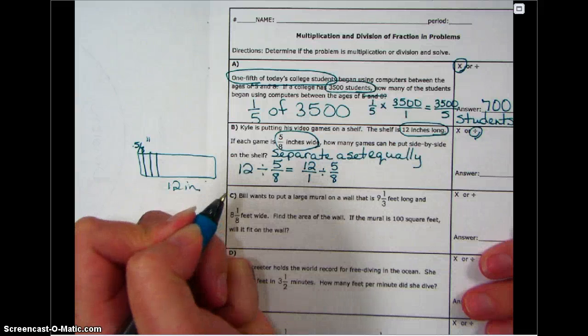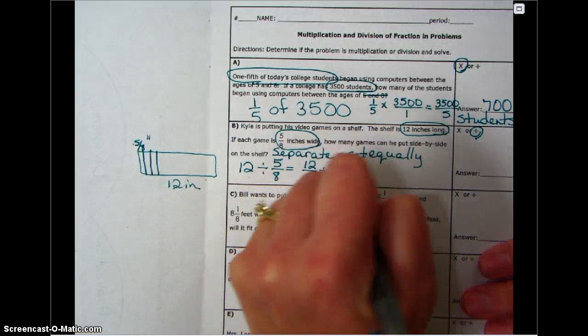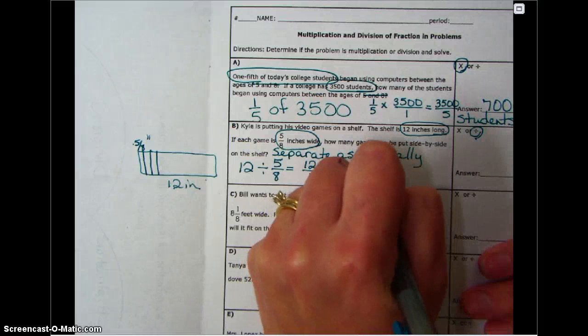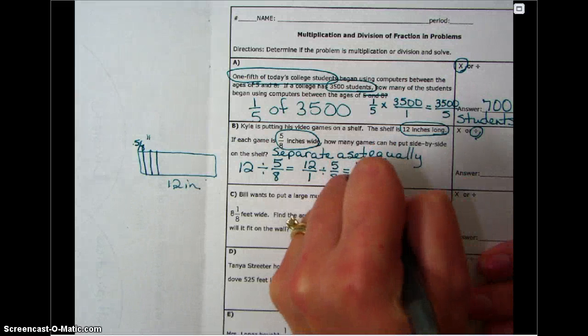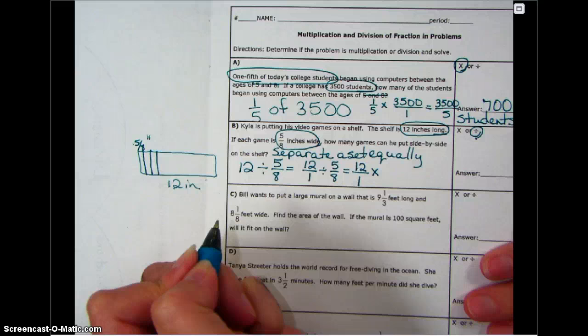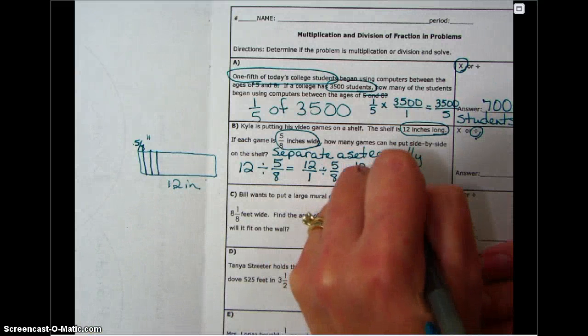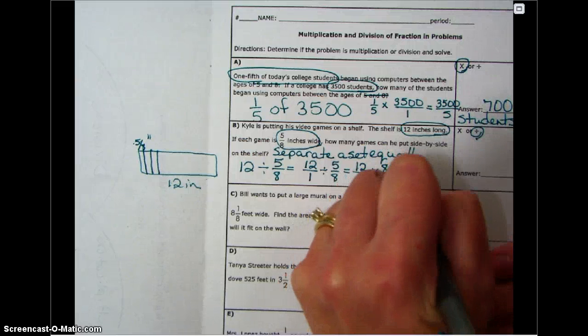Now that I have my numerators and denominators, I'm going to do KFC. Keep the first fraction. Flip division to multiplication and take the reciprocal of 5/8, which is 8/5.